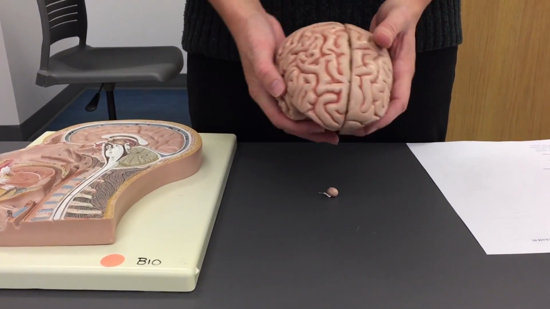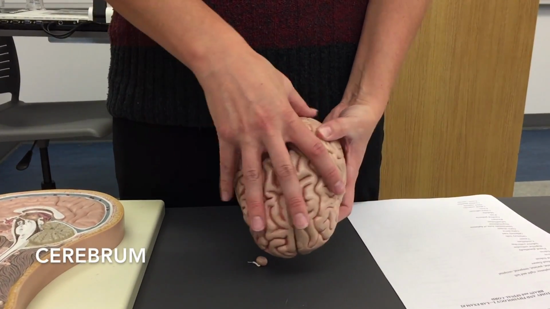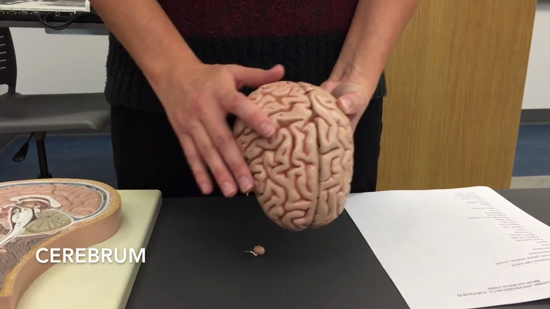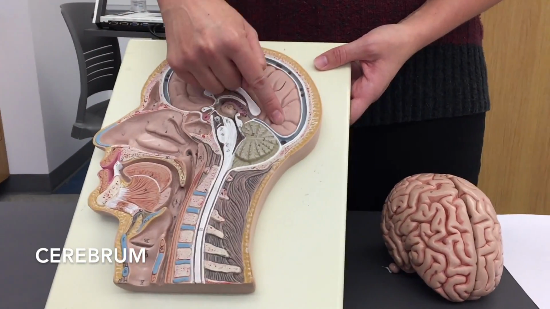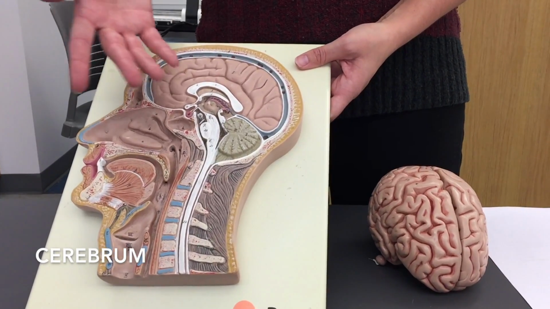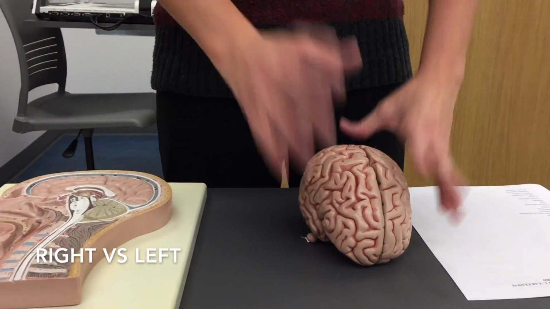So here we have a nice little human brain, looks great. The cerebrum. The cerebrum is basically this entire piece that looks like a big bag of worms. So this whole thing is going to be your cerebrum. On the flat model, again, this entire part that looks like a big bunch of worms is going to be the cerebrum here. You need to be able to tell right and left. Obviously, on this model, you can't tell right from left hemisphere, but this guy you can.